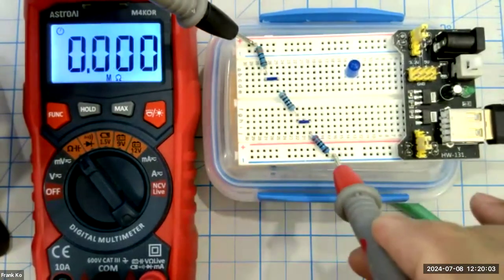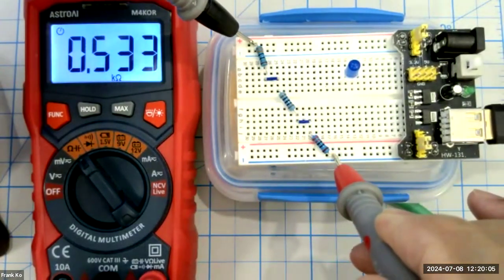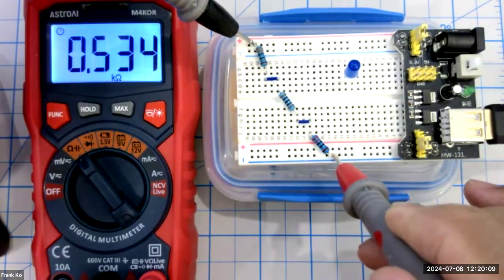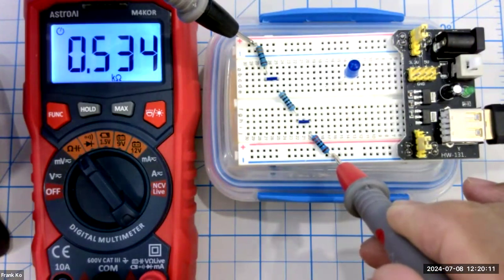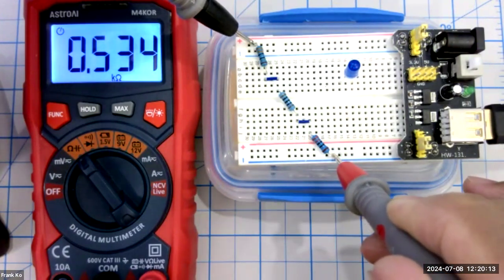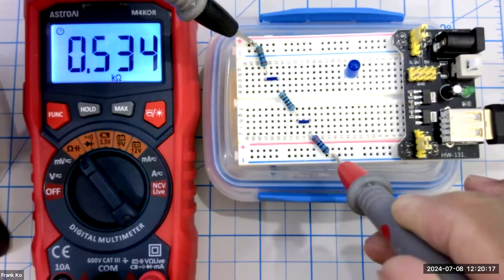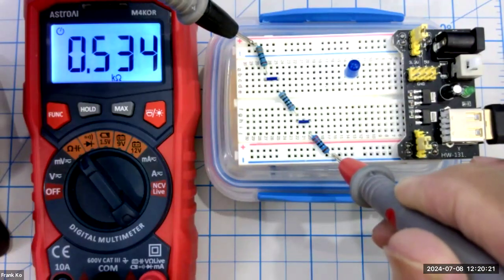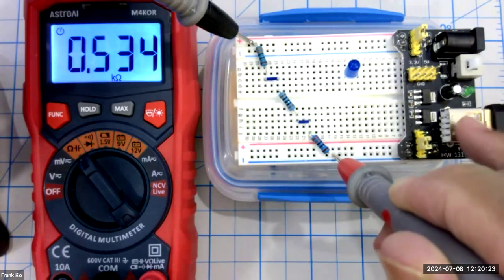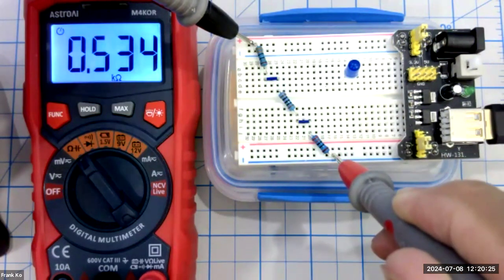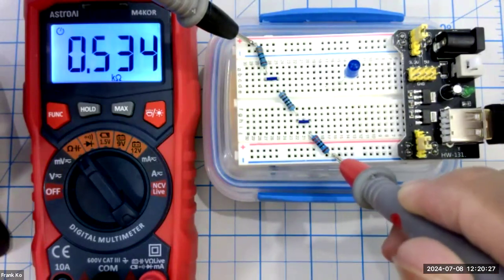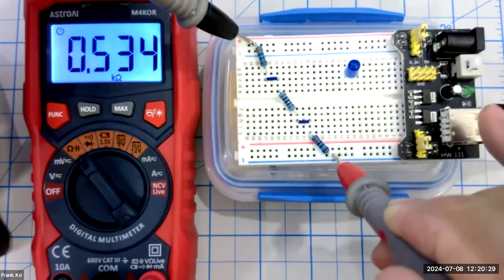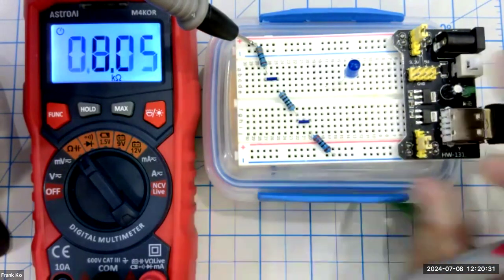Why? Look at that. It's like 533 ohms at 0.534 with the kilo. You see the kilo on the display of the digital multimeter, saying, hey, what gives? What's wrong with this? Well, I said before, you cannot measure total resistance on the board if your power supply is on the board. You say, well, wait a minute, the power supply is off. I don't have any current flowing through. I'm going to turn it on.